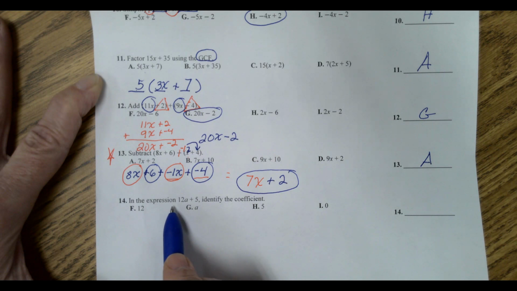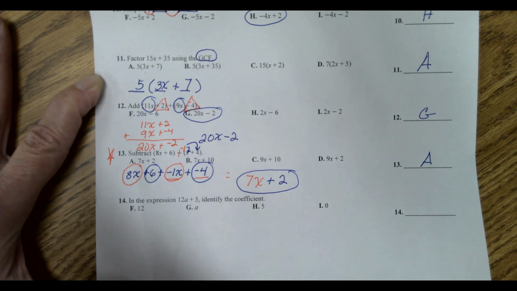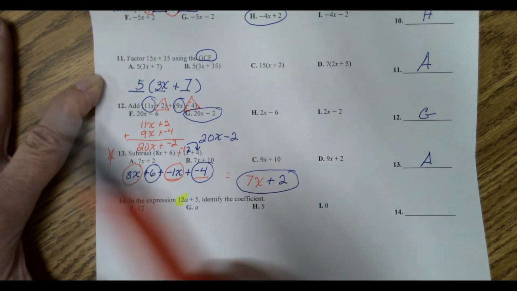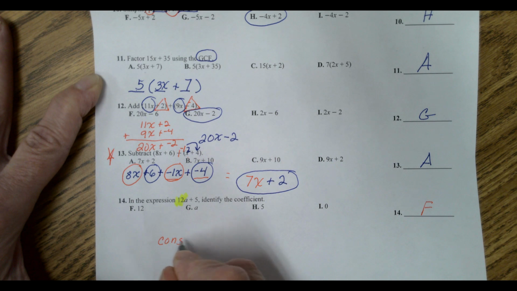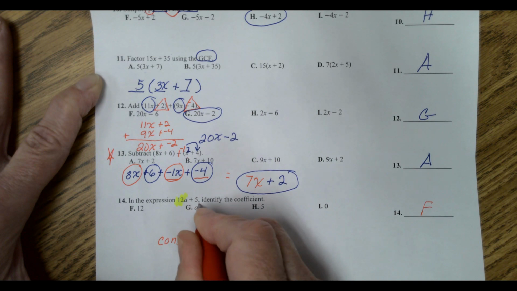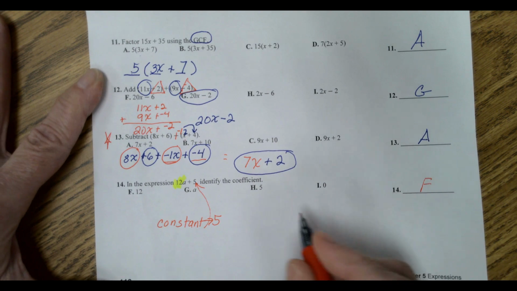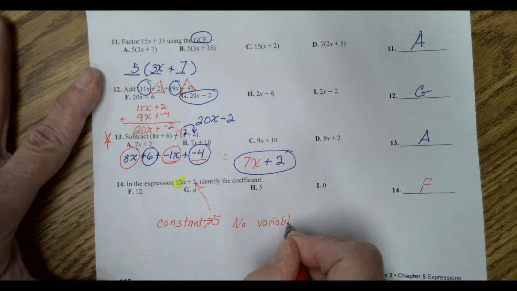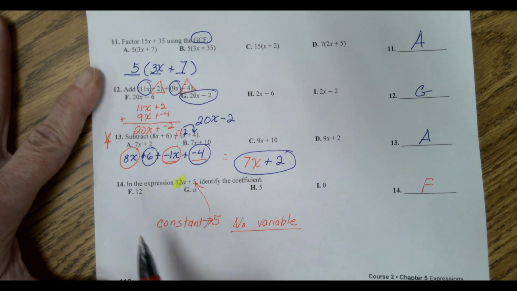In the expression 12a plus 5, identify the coefficient. The coefficient is the number in front of the variable, so that is going to be the 12. 12 is your coefficient in this problem. The answer is F. Now the other term, constant. The number that is the constant is 5. The constant is the term without a variable. The constant has no variable attached. Okay? The coefficient is the digit in front of the variable.